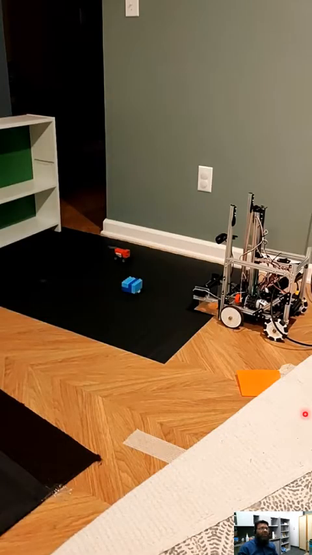Here is a video demonstration of the prototype. Here you can see some toys are randomly distributed in the room, and here is the robot. The robot will detect the objects and put them in the appropriate level of the shelf. So let's watch the demo.